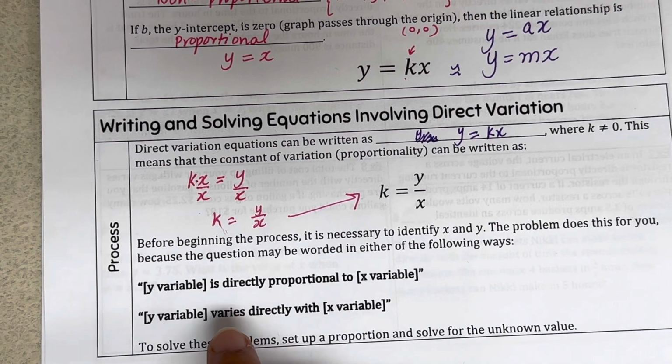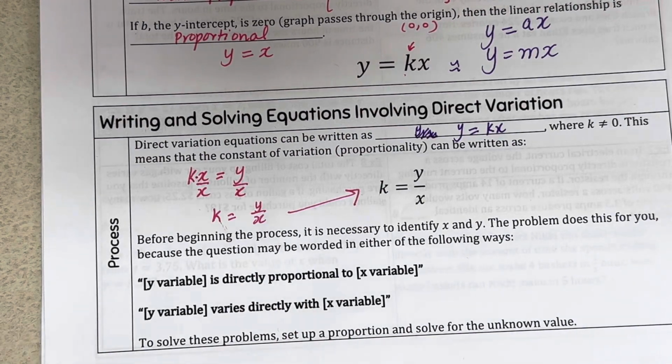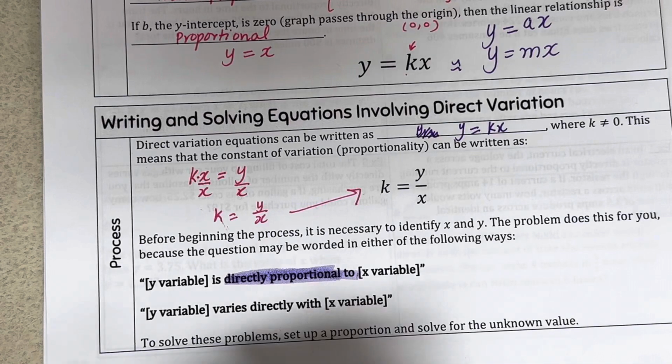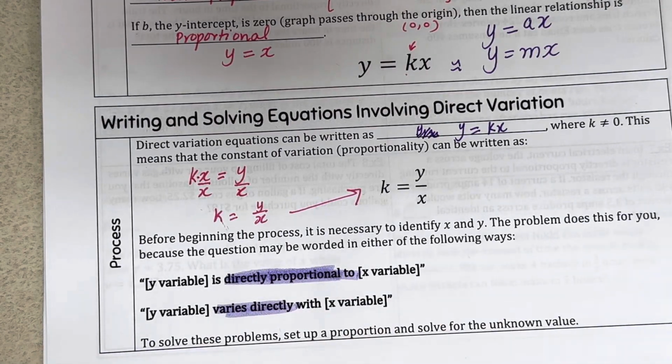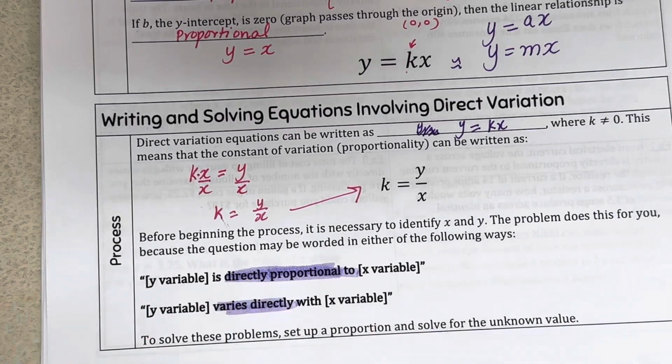The keywords that you use over here are "y is directly proportional to x." So the first keyword that you might see in your questions would be "directly proportional," and the other one, "varies directly." So if you notice, it tells you "direct" is there. So it is direct variation, or directly proportional, or varies directly.